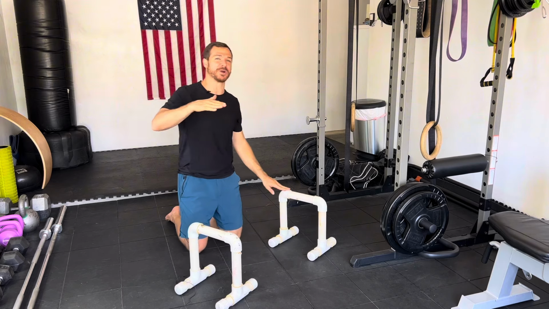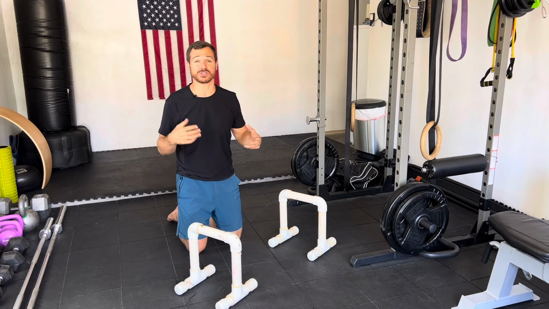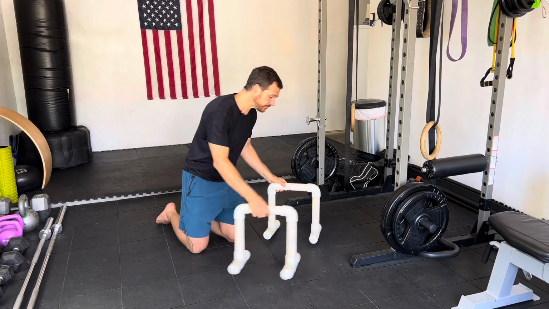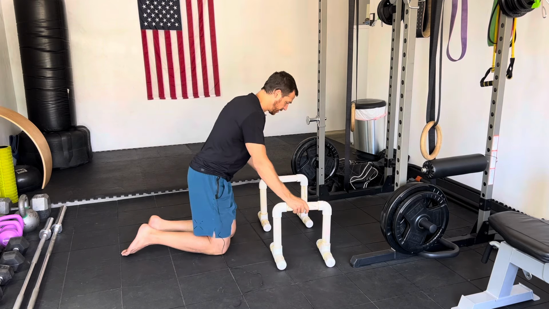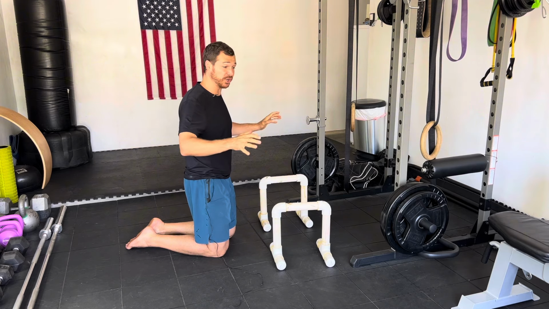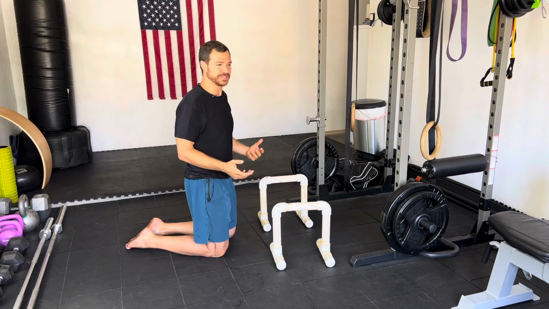I'm gonna show you the benchmark version, and then I'll show you how to progress and regress it based on your strength levels or whether or not you have a certain piece of equipment as well, okay? I'll show you from the side and from the front. Here we go. So I'm gonna take a set of push-up handles. You can also use the ends of kettlebells. You can use 2 chairs, a stack of plates, anything that you can elevate your hands on, roughly like 8 or 10 inches would be great.